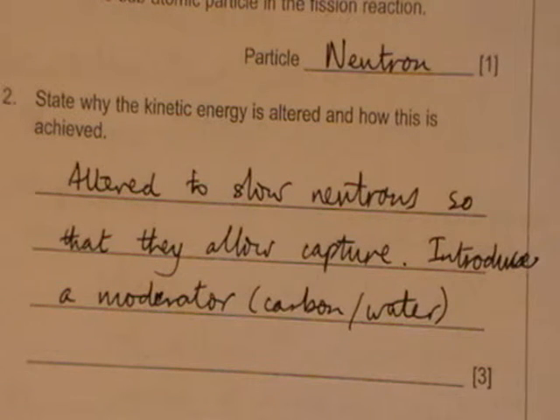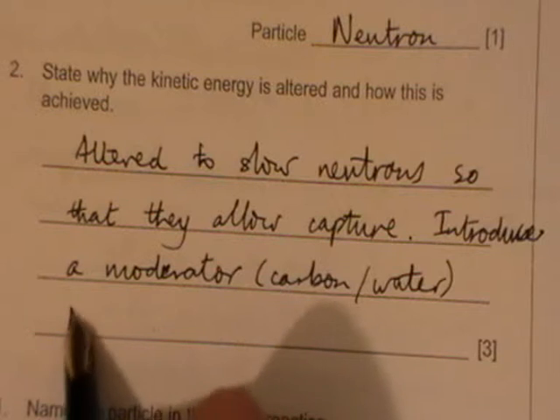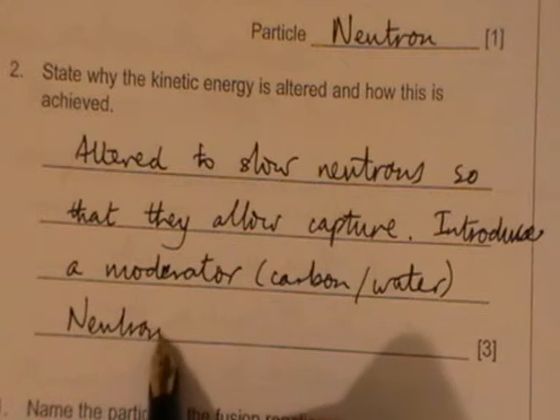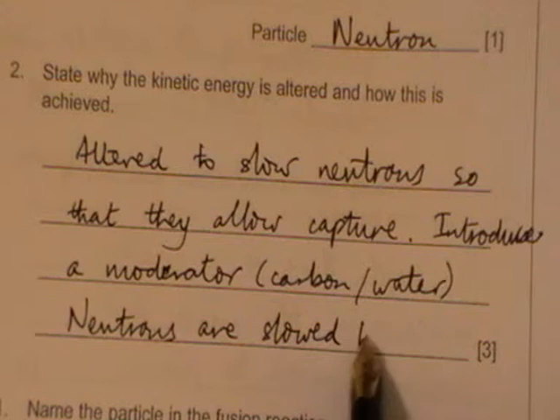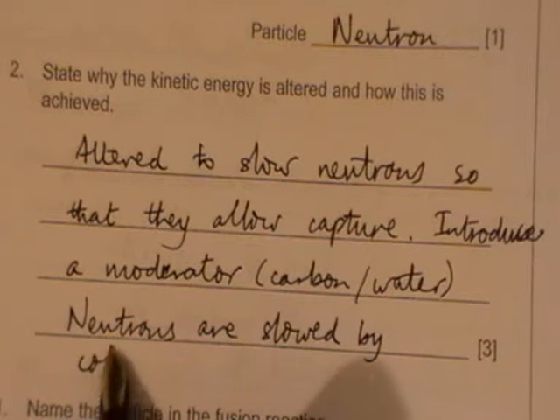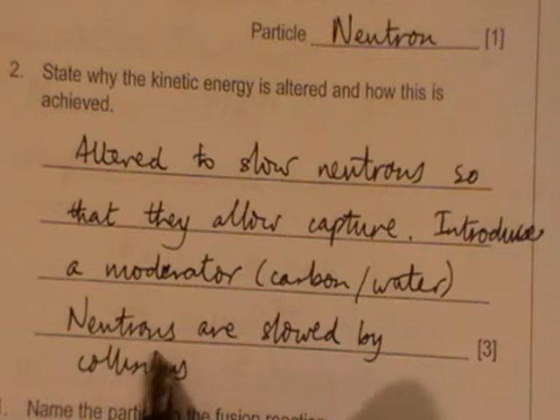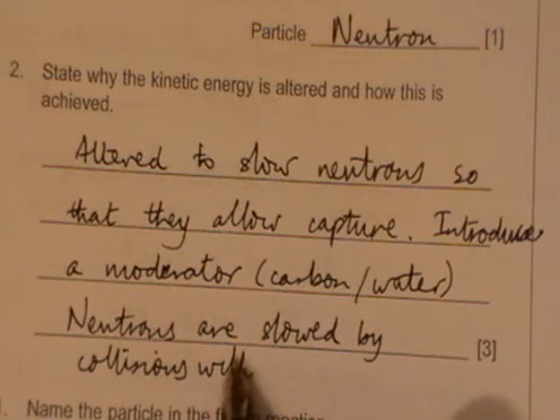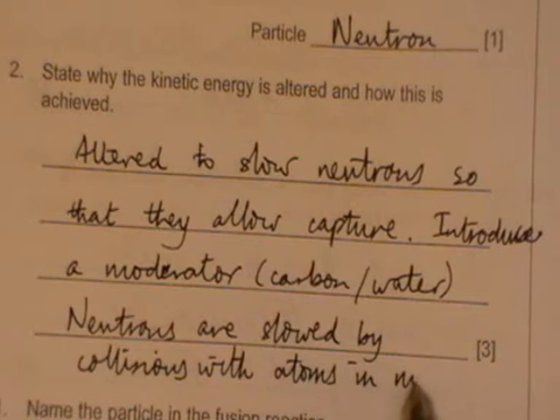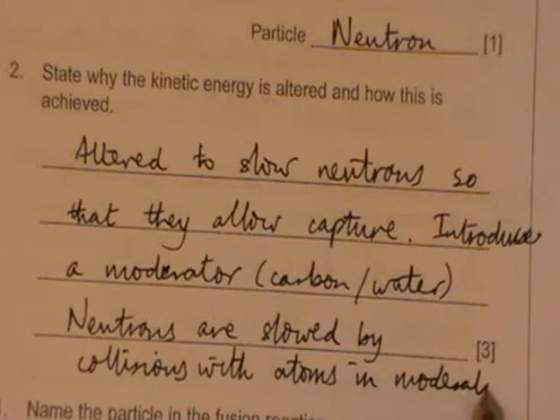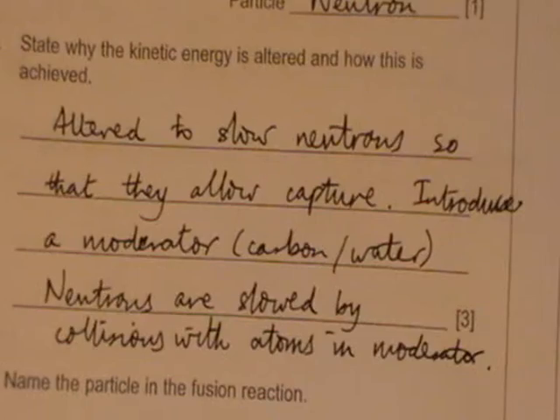And then what happens is that the neutrons are slowed by collision with the atoms in the moderator. Okay, so that's what happens there.